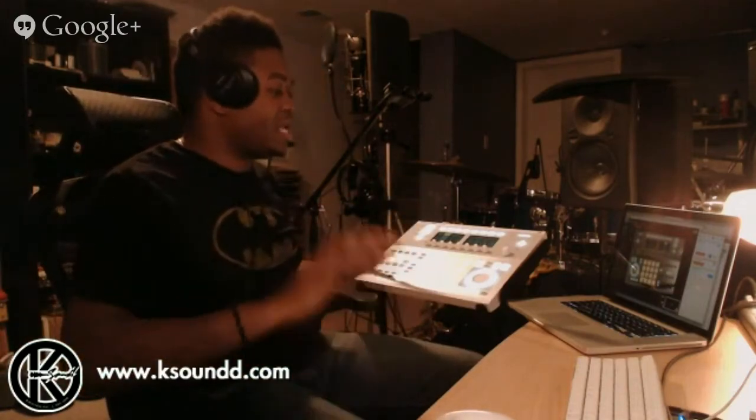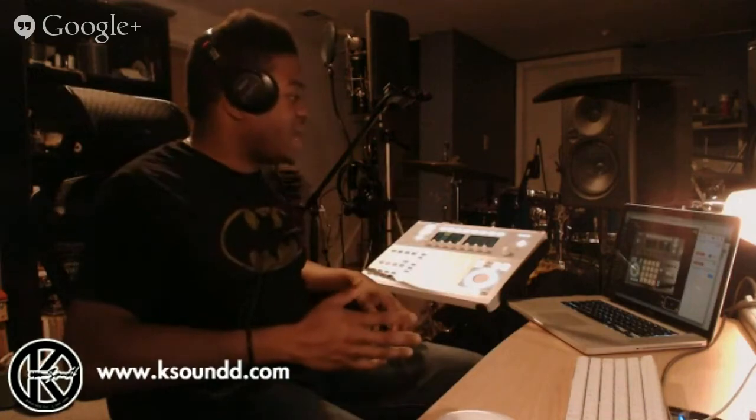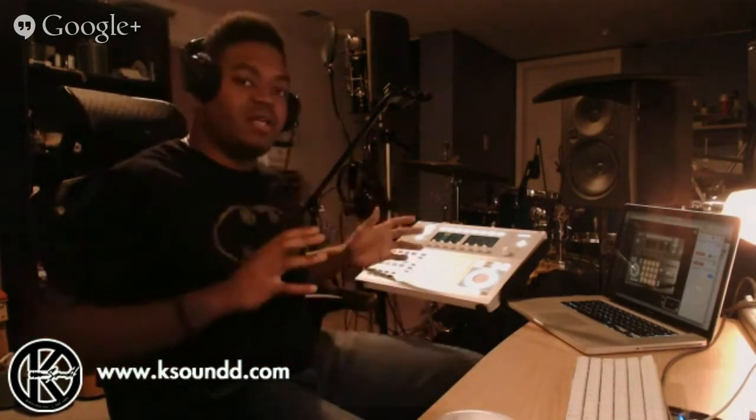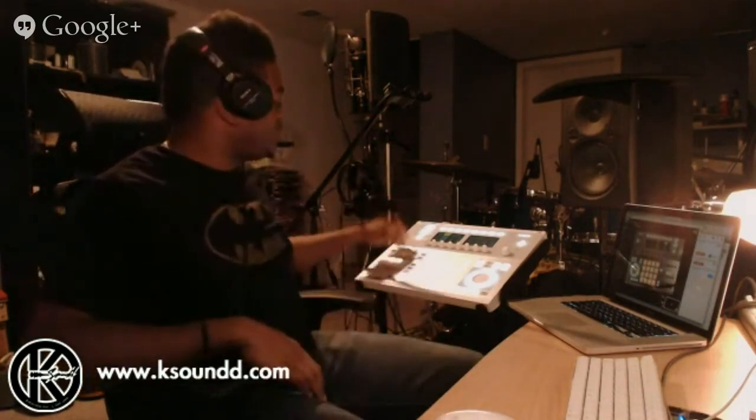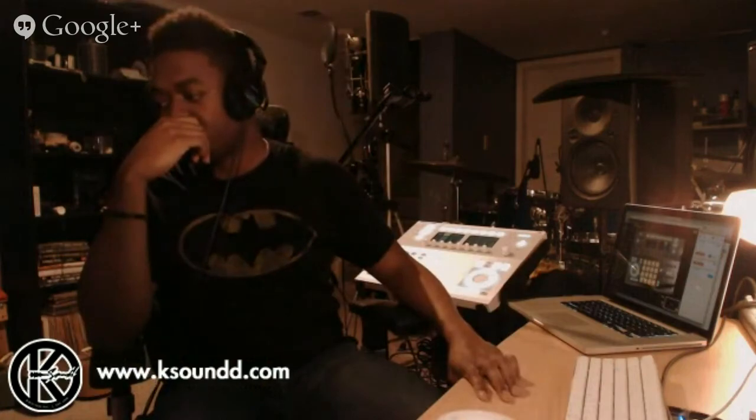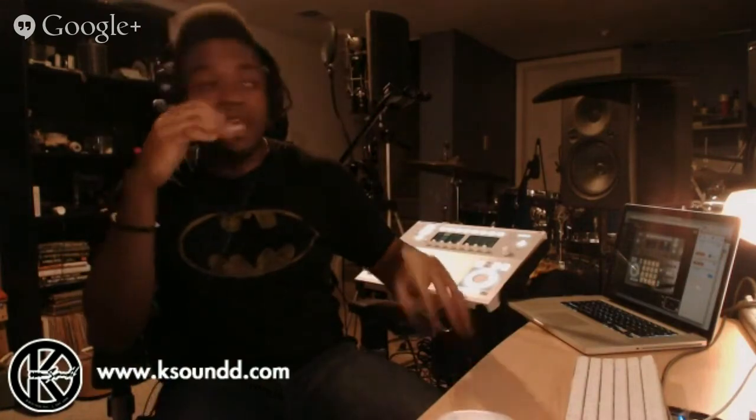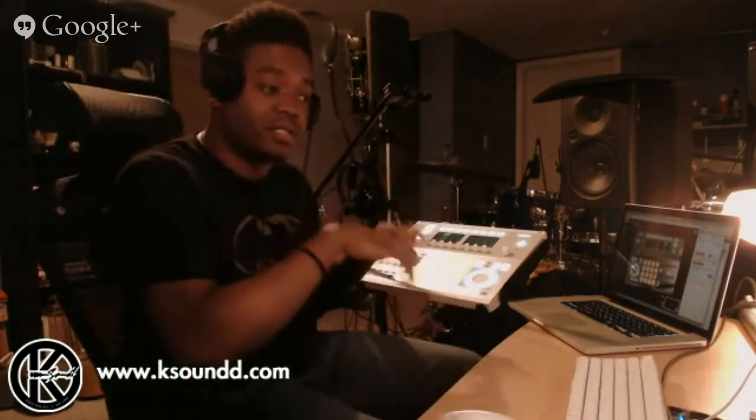I had a preset that I saved, went ahead and used that, fixed some notes here and there, nudged some stuff using the machine, and we did some stuff inside the software on the computer, and changed the attack because the attack was slow.